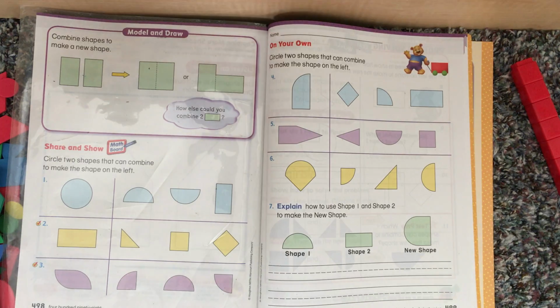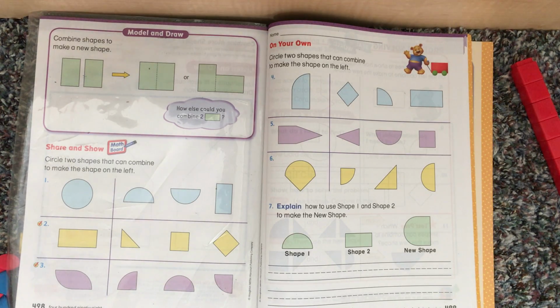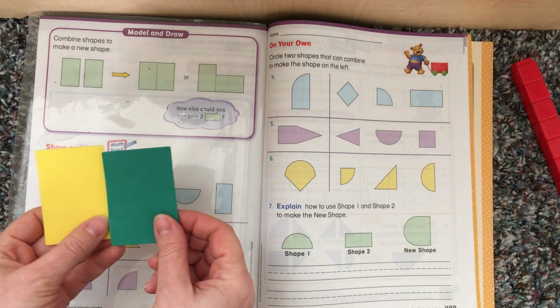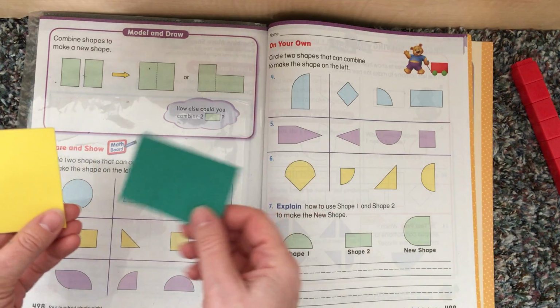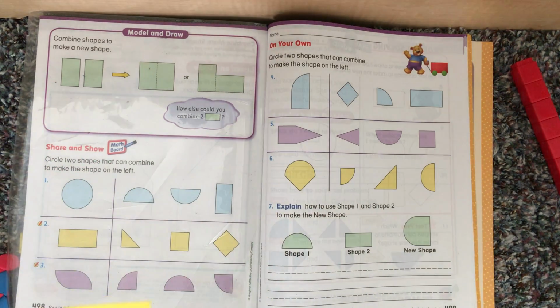Okay, let's take a look here. Combine shapes to make a new shape. So they took two rectangles and put them together, or they could put them together like this. How else could you combine two rectangles?